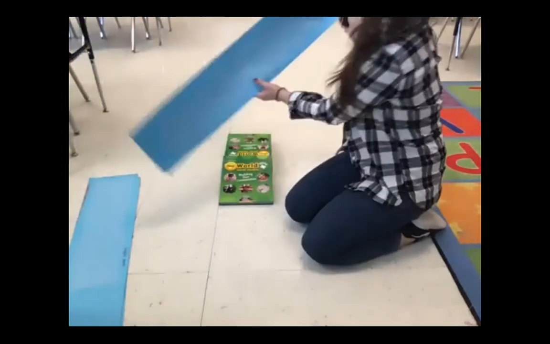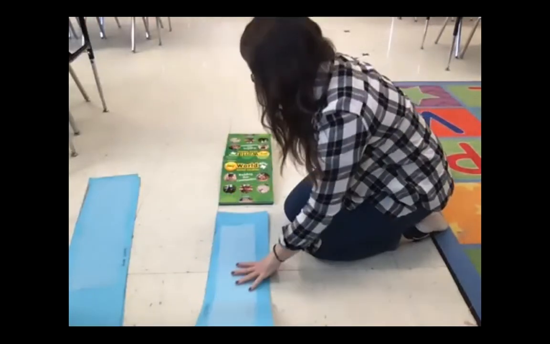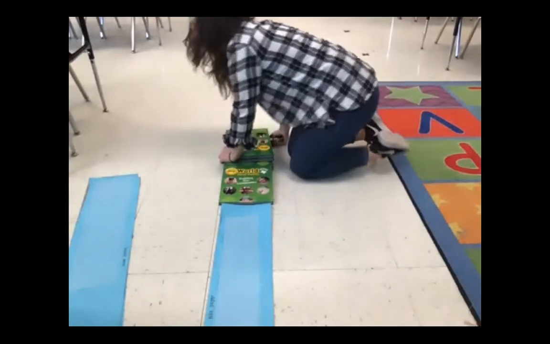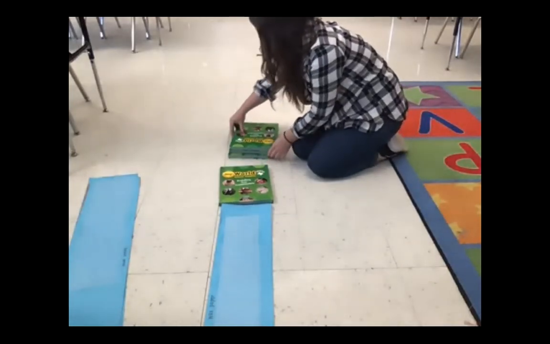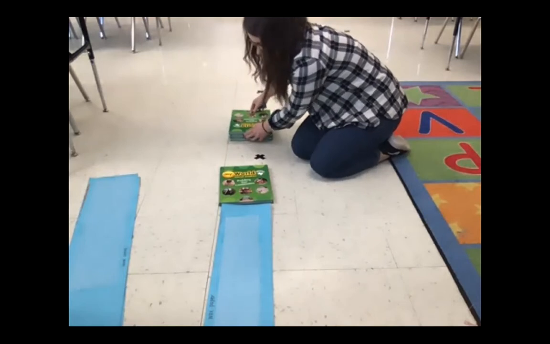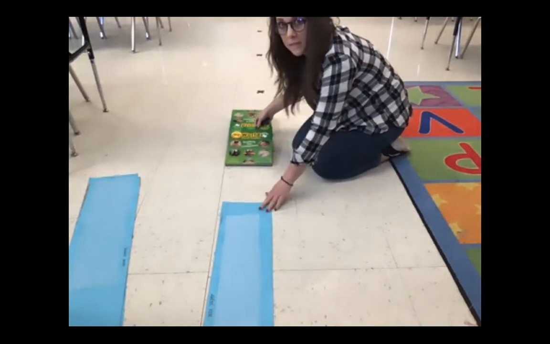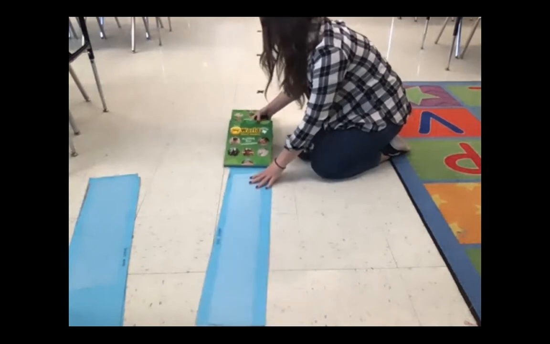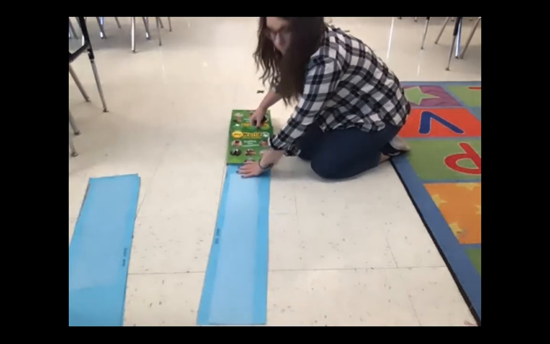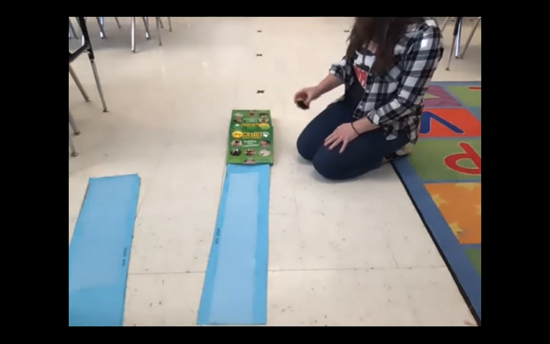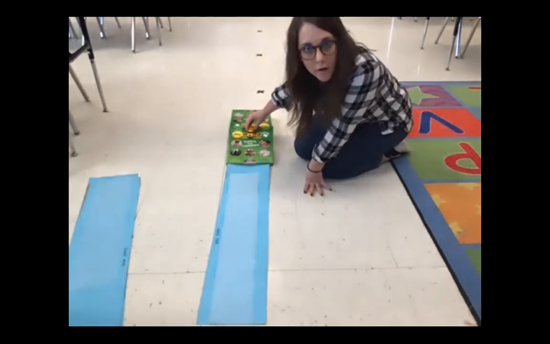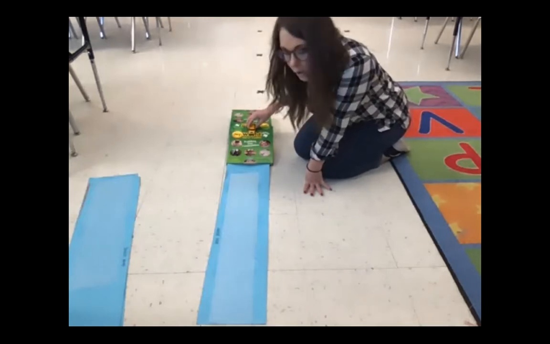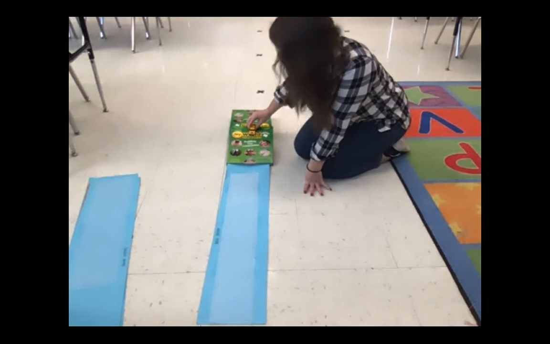And in fact, I think I'm going to scoot this back a little bit more just so you can see better. So you can see how far the car goes. All right. So I'm going to start with the car up at the top of the ramp. I'm not going to push or add any force to the car. I'm just going to let it go.